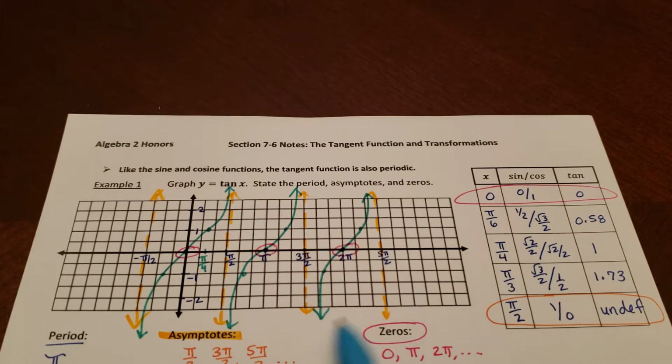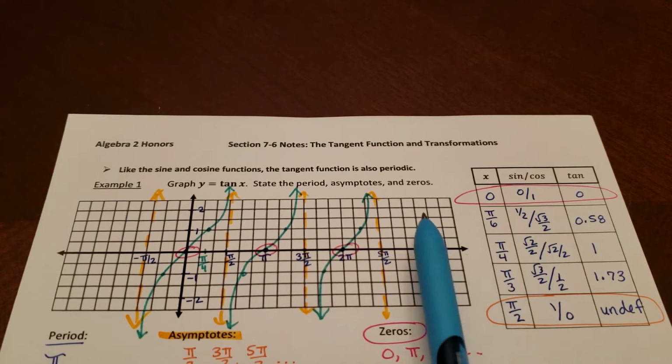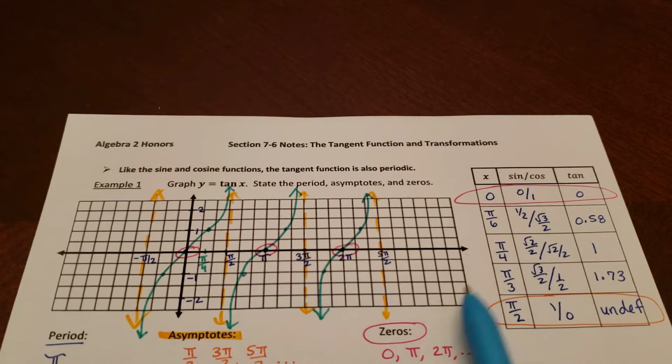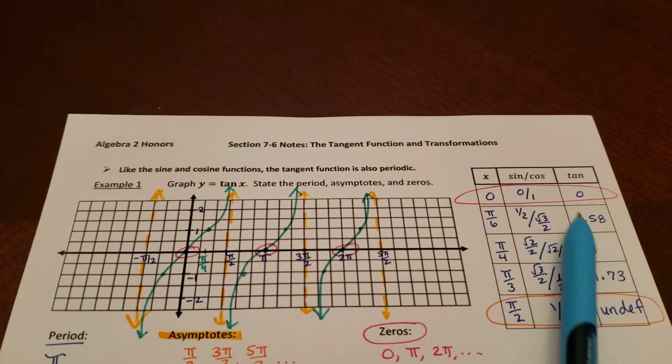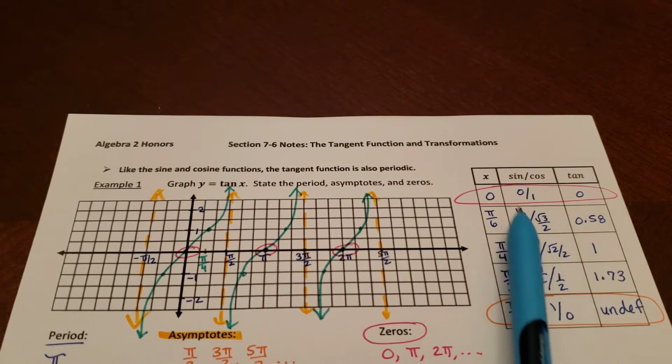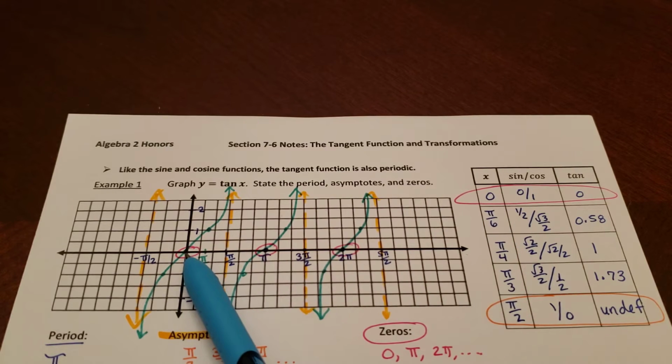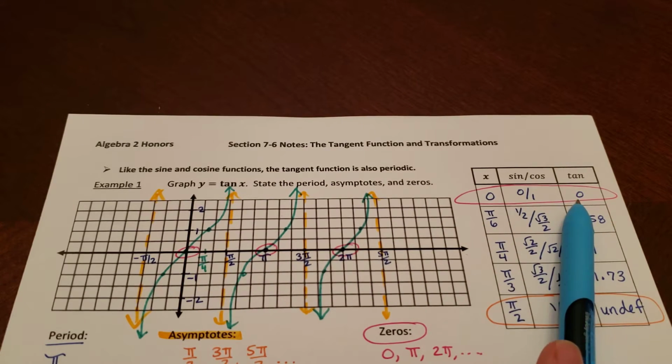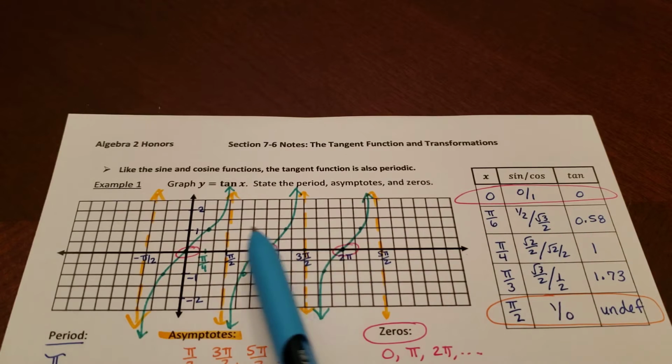So a tangent function, if you were to use this table, because that will explain where the graph came from, I put in different values of x, and then I figure out the sine over cosine since that's a definition of tangent, and then I worked out with a calculator what those values were. So what you're going to notice when x is 0, so we're at the origin, tangent is also 0 because 0 over 1 is 0.